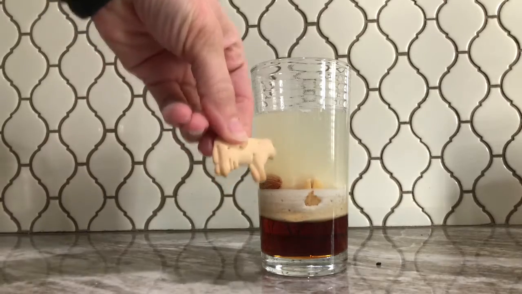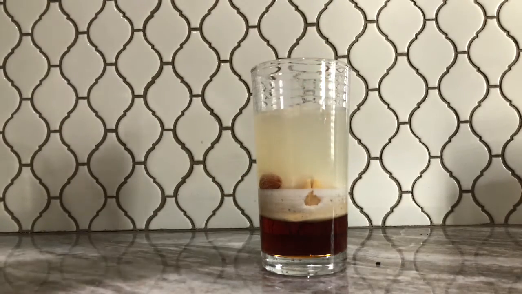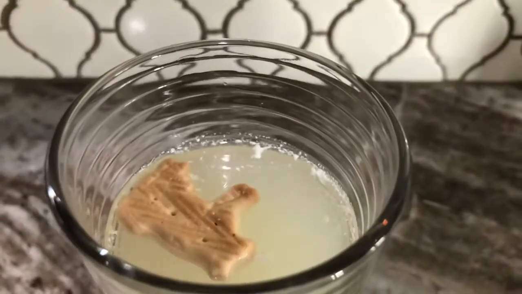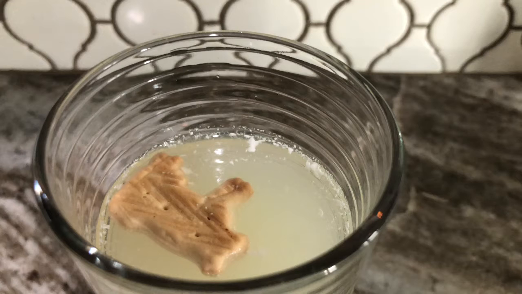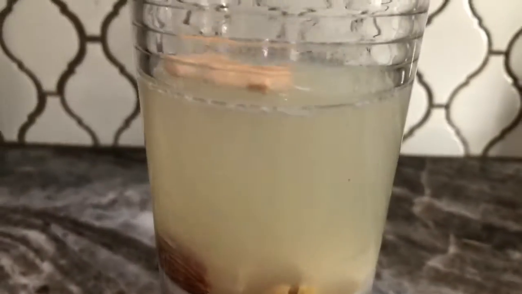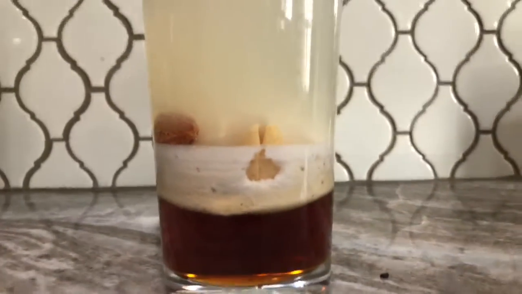All right, let's add one more solid into the mix. Let's try an animal cracker. All right, let's take a closer look. Where did the animal cracker go? That's it. Oh my goodness. It looks like the animal cracker is floating on top, making it the least dense material that we added to this particular investigation.